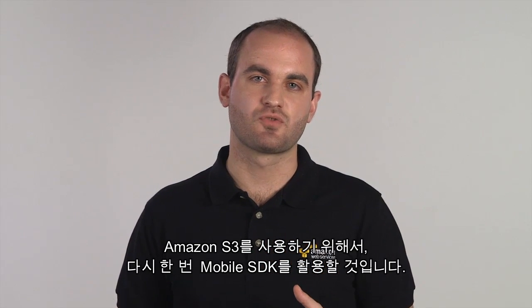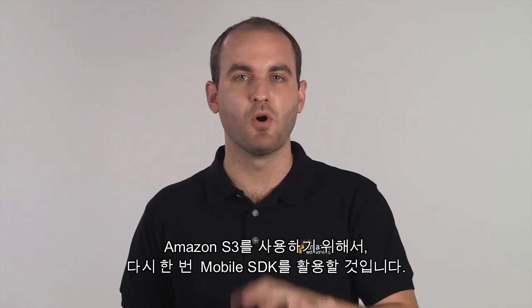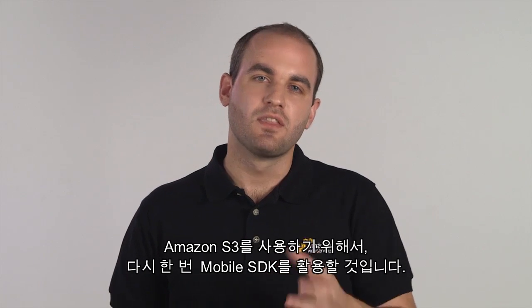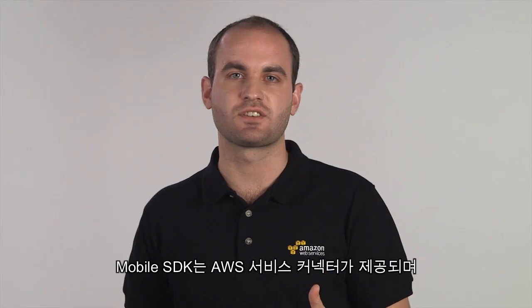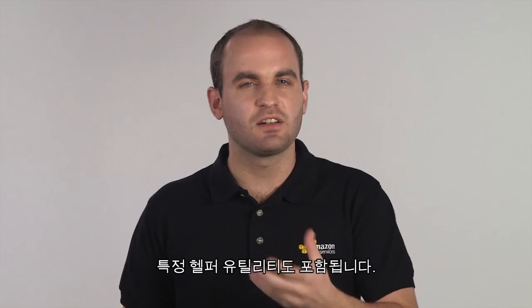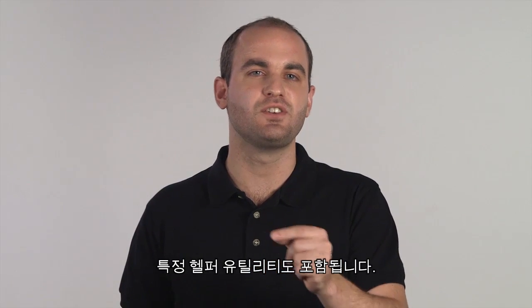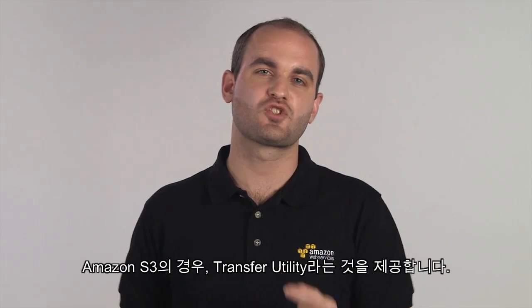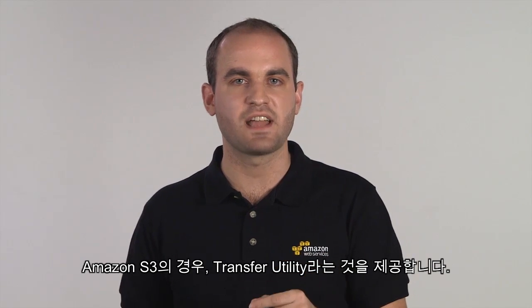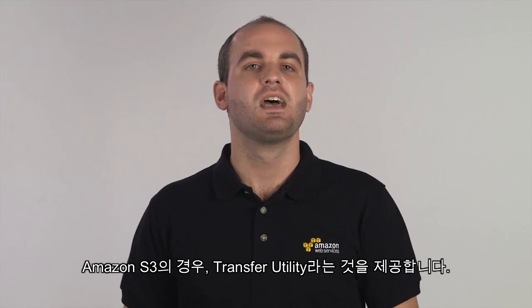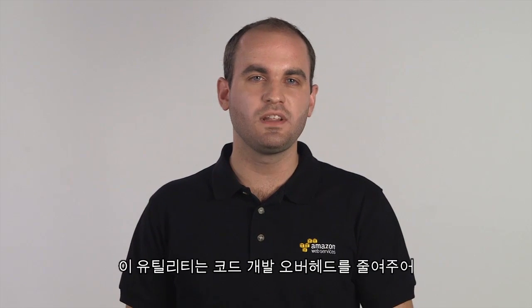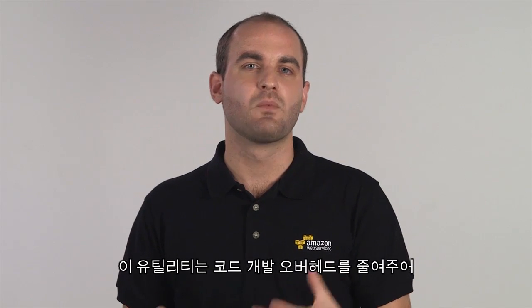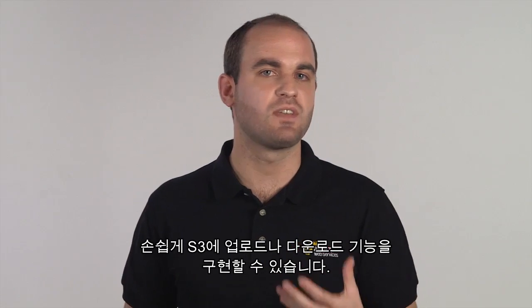To use Amazon S3, we will leverage again our mobile SDK. The mobile SDK comes with connectors for AWS services, but it also contains certain helper utilities. For Amazon S3, we provide a so-called transfer utility. This utility eliminates all the additional code overhead when it comes to uploading or downloading files to S3.